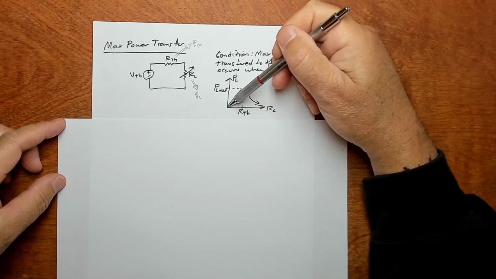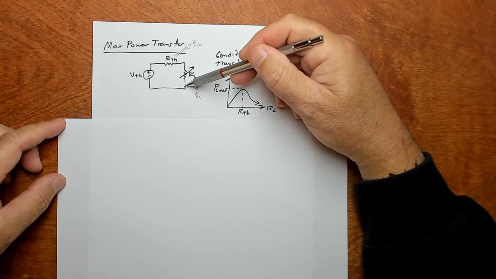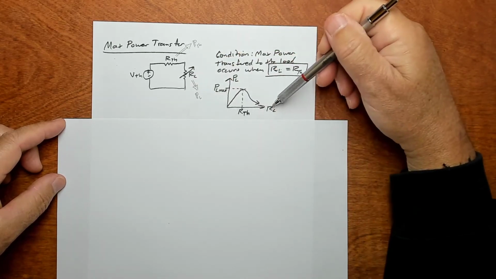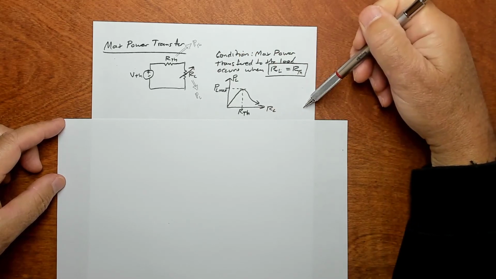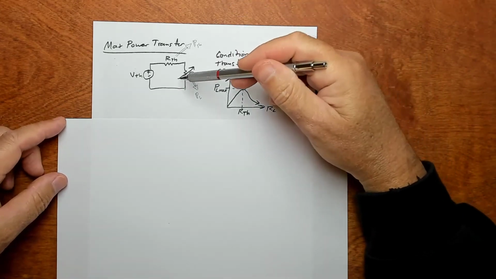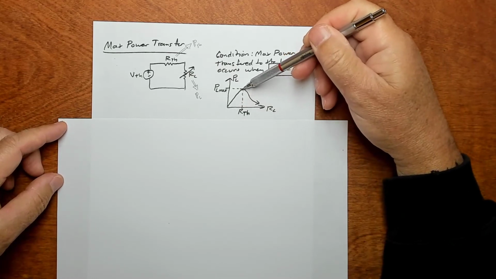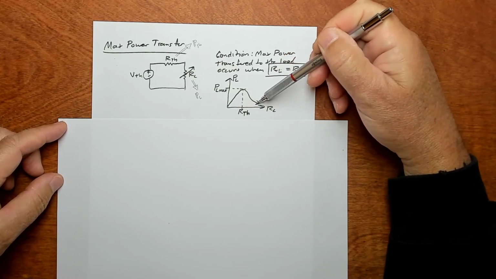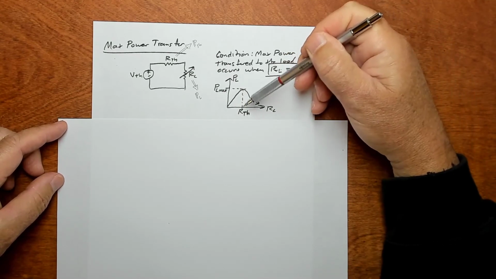When the resistance of the load is 0, the power is 0, because it's like a wire. There's no heat being lost in it. And when the load resistor is at infinity, it behaves like an open circuit, so there's no current flow and no power. But in between, it rises, then it peaks, and then it starts to fall, asymptotically down to 0. And it reaches this peak at this condition.